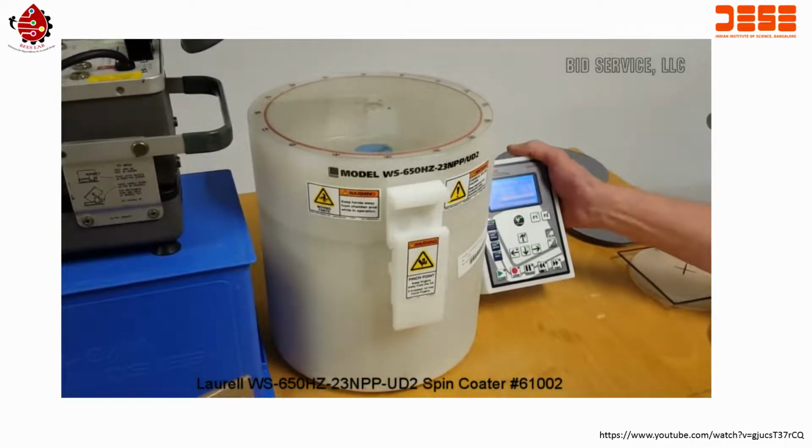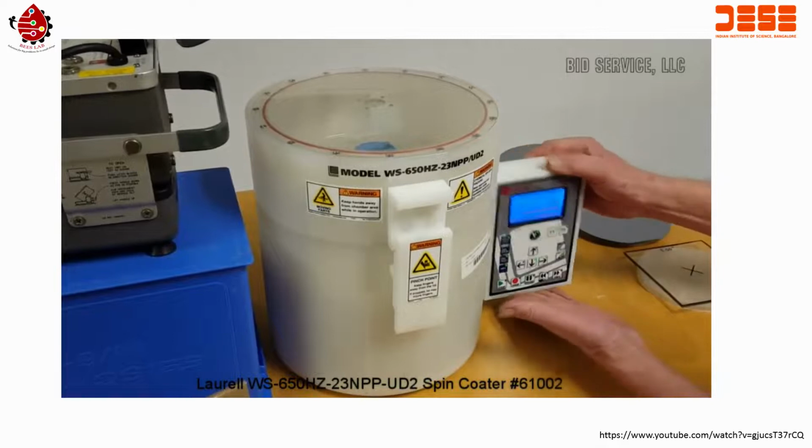First, this is the compact control panel, completely self-contained.